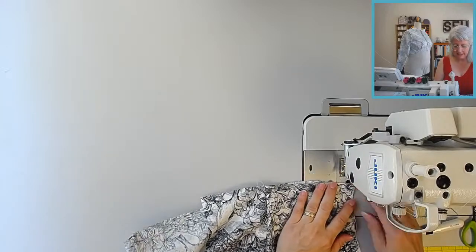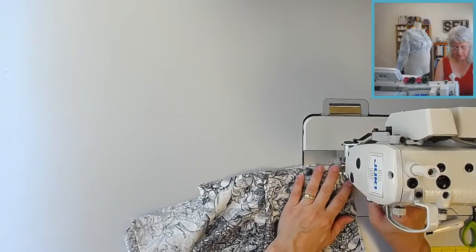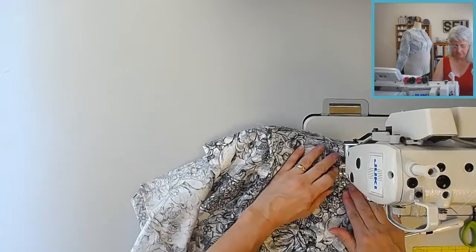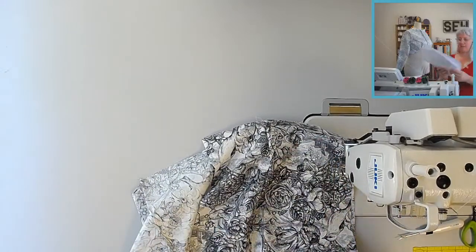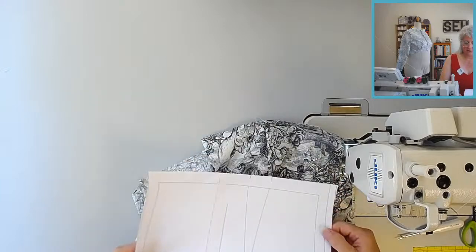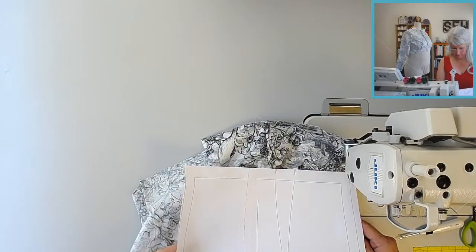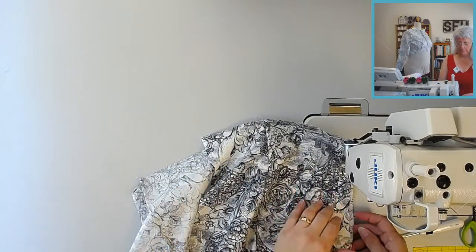Did you do a 5/8? I did, because it's a 5/8 inch shoulder seam. This one's 5/8, you guys. I promise, look how huge that seam allowance is. It's 5/8. Yeah. Stop making me second guess.